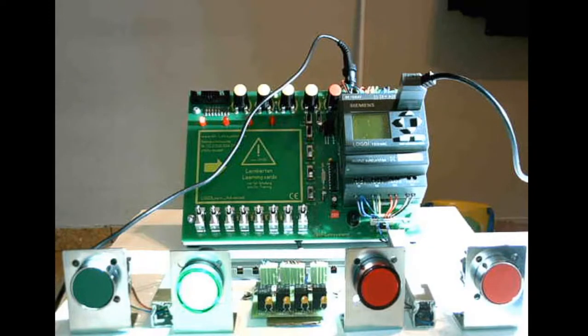Yes. So this is the basic PLC using the ladder language.